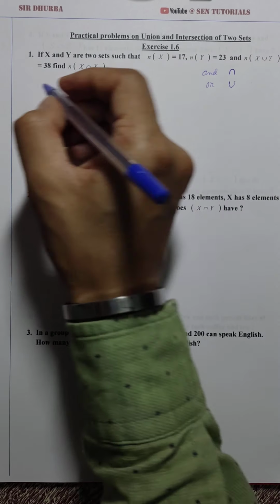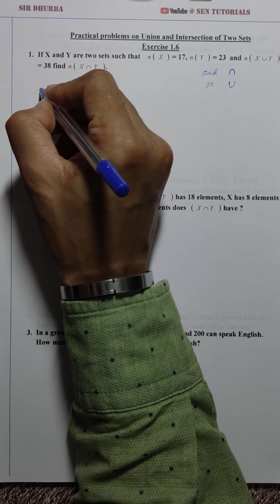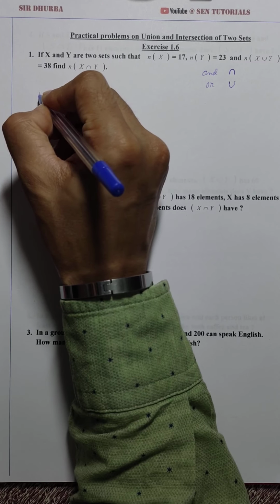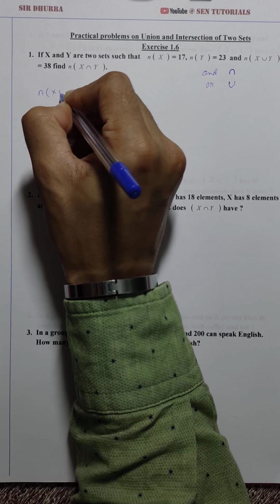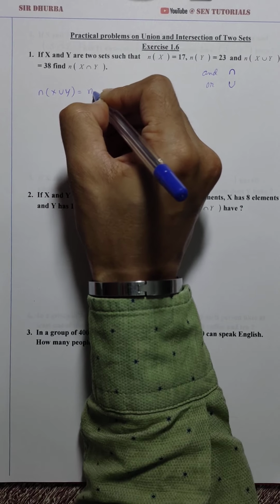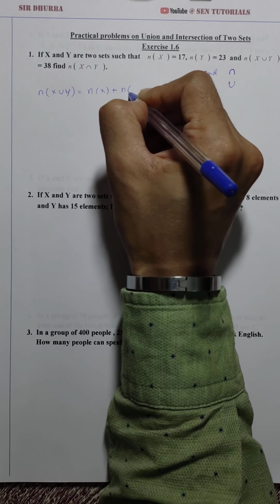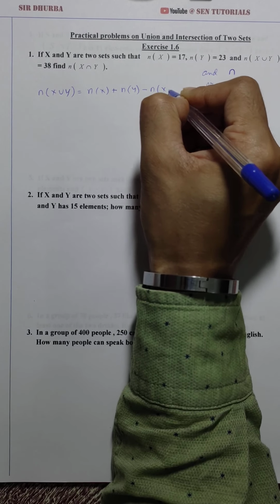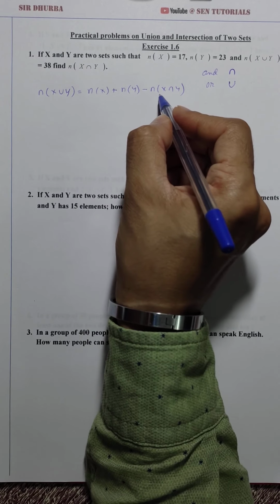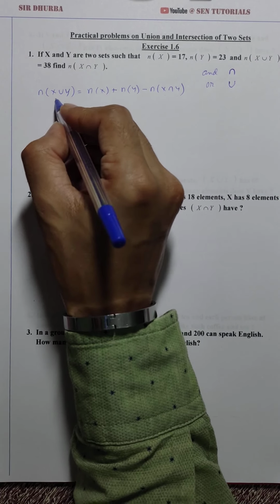All right, so here we can use the first formula that I gave you: n(X union Y) equals n(X) plus n(Y) minus n(X intersection Y). We need to find this, so that's quite simple.